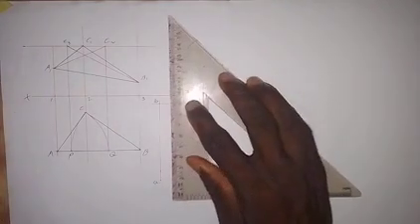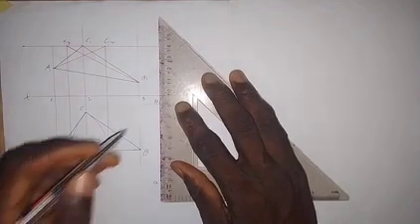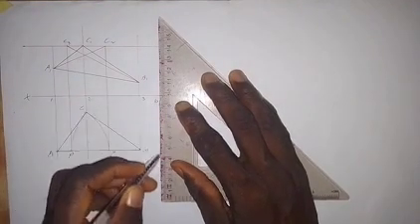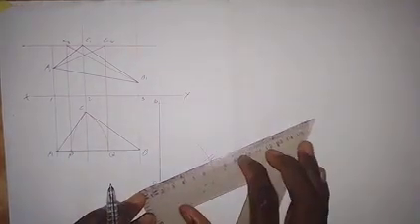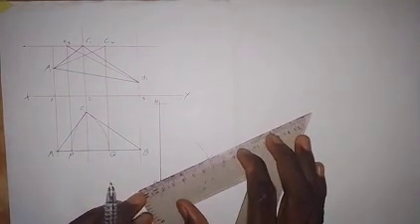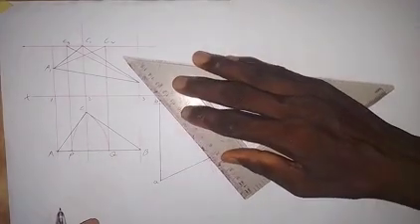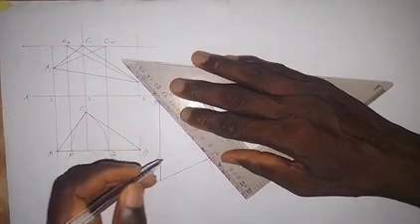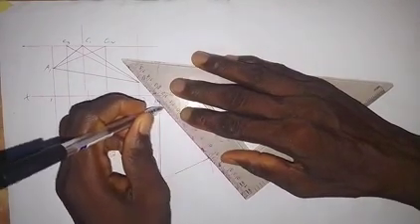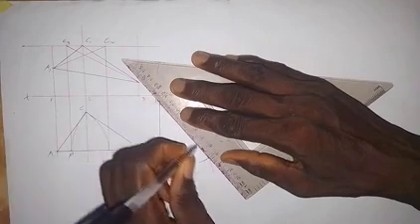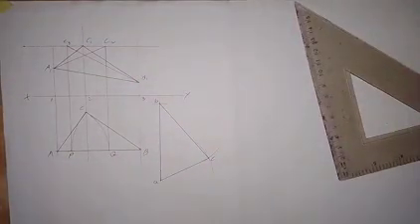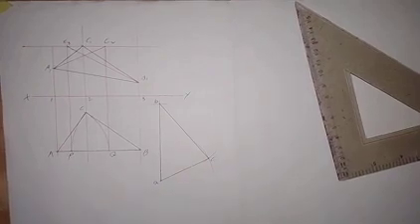So now I'm going to join the three points together. So here we join this together, and then we join this together. So this shape that we have obtained is the true shape of the triangular lamina. Now the next thing we are asked to do is to measure and state the length of the sides of the true shape of the triangular lamina.